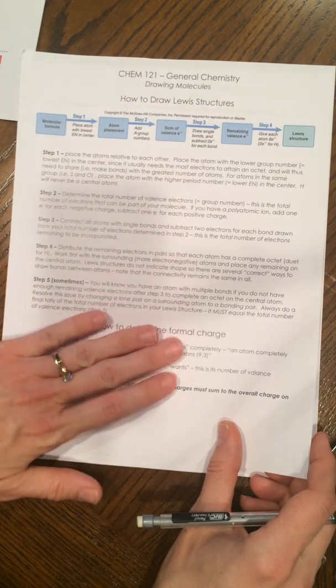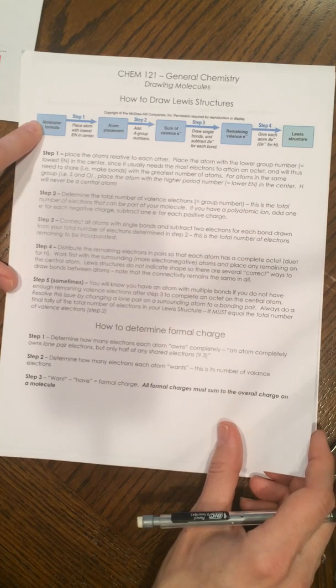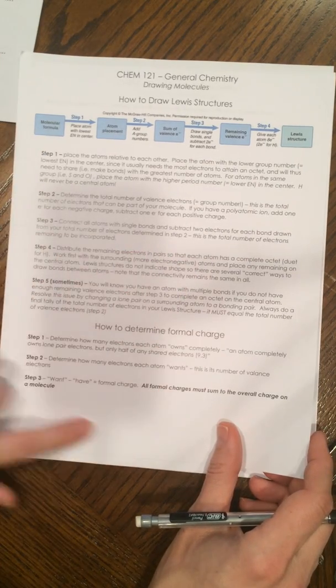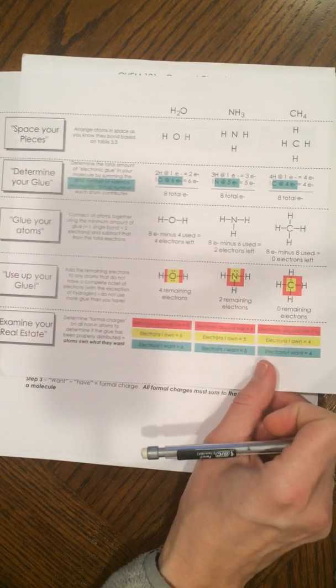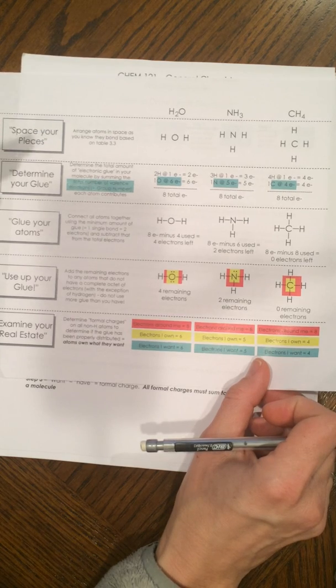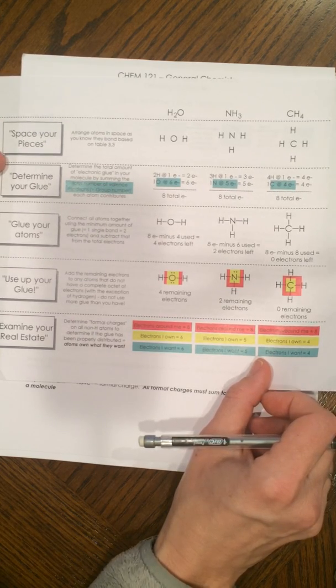Here's some directions on how to draw Lewis structures, based on the schematic that's part of your textbook. And then again, a little bit of thought on formal charge, and we'll apply that in our first sample problem. And then here's another example where we really think about placing our atoms in space, and the glue that holds those atoms together are electrons.